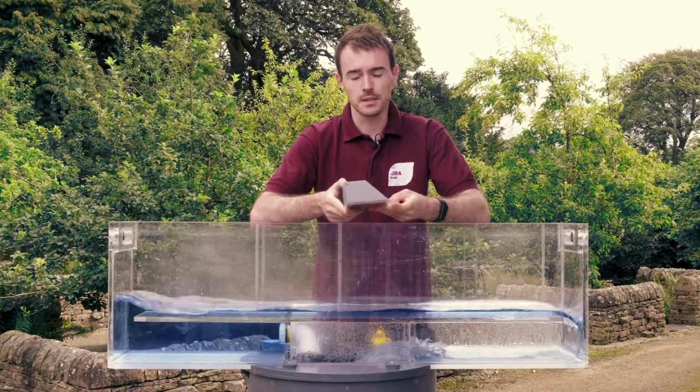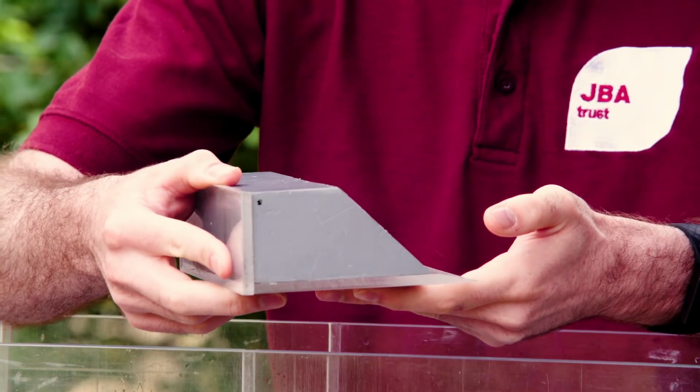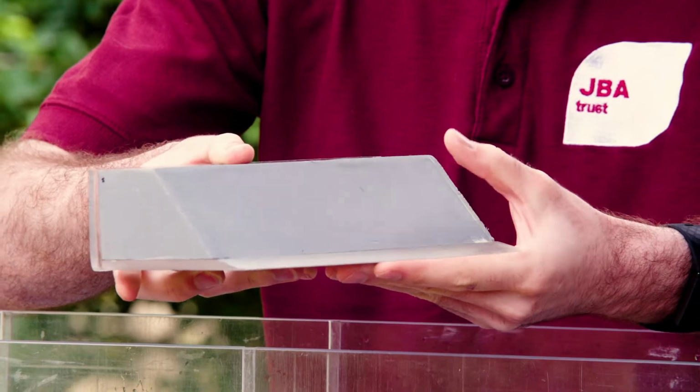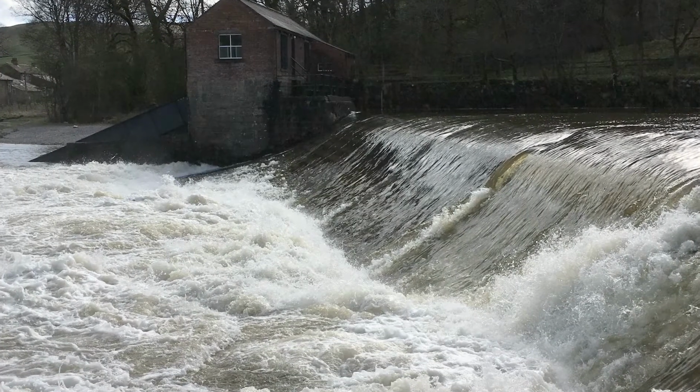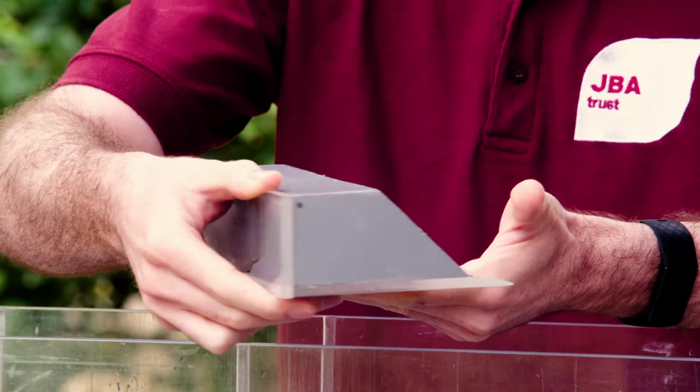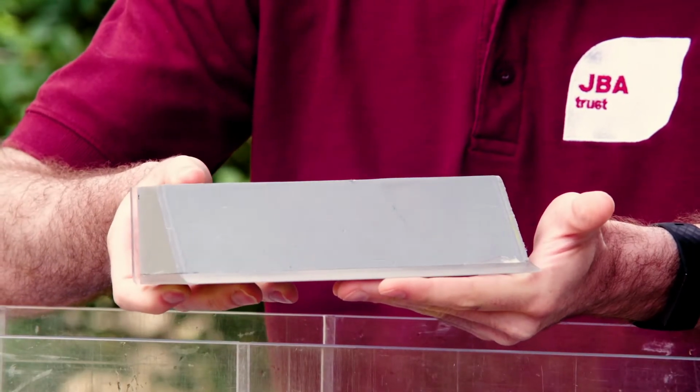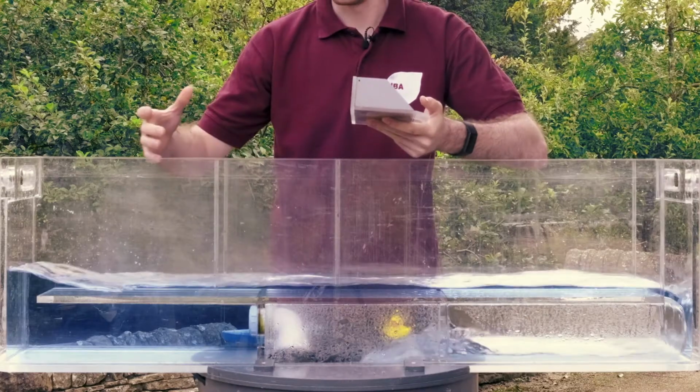This insert represents a typical broad-crested weir. Historically, these weirs were placed into the rivers for mill power, and nowadays we can use them for hydropower schemes, but they represent barriers in typical rivers these days. Currently the channel is showing unobstructed flow.